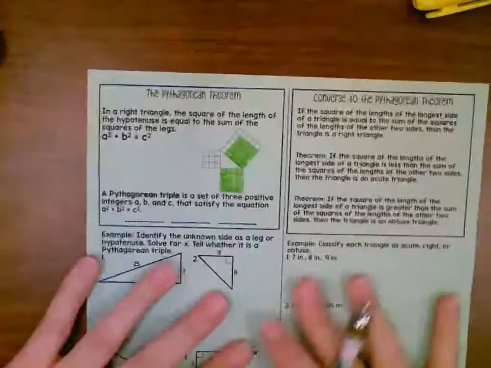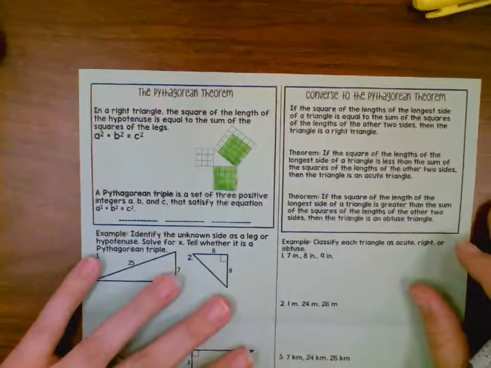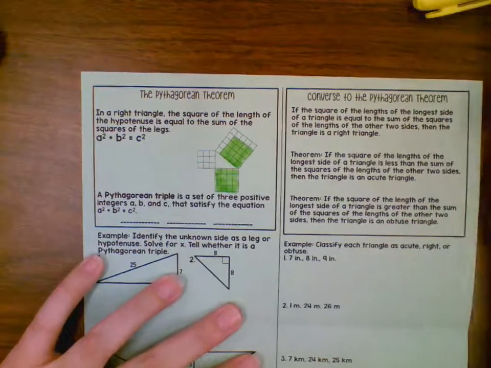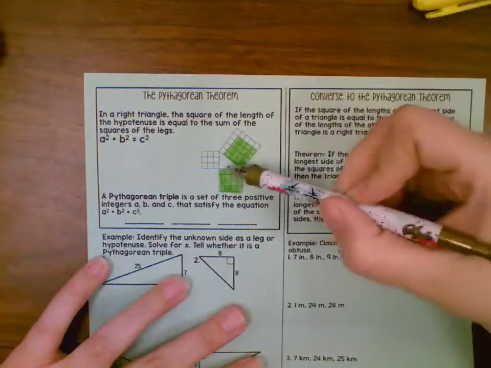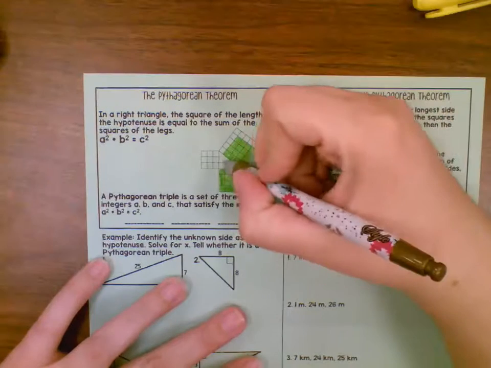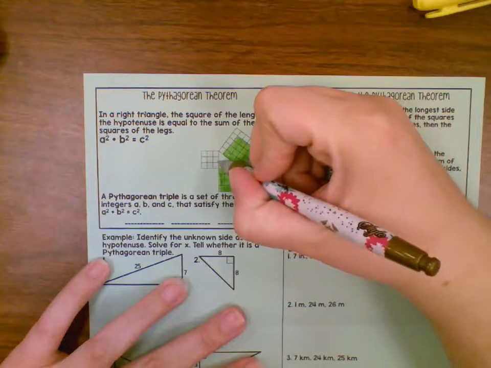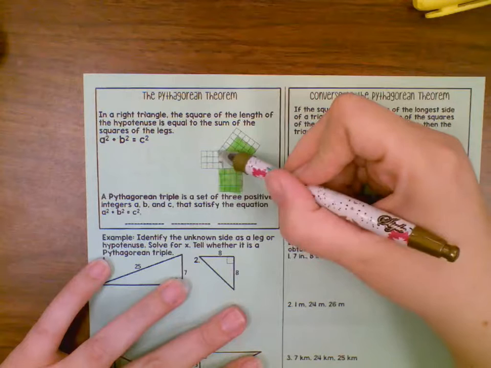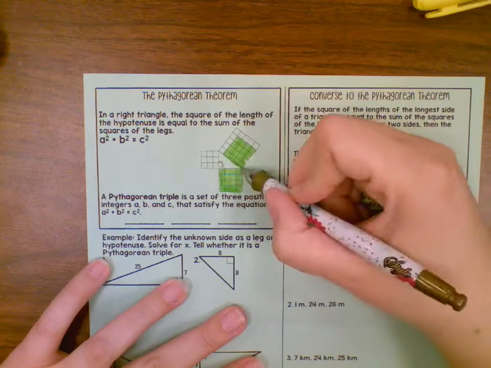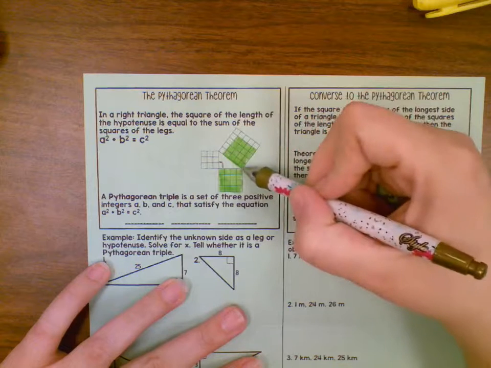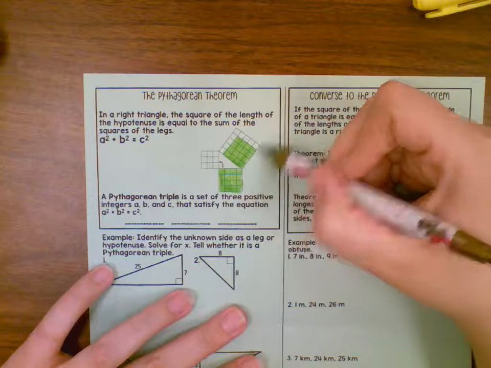So the Pythagorean Theorem says that in a right triangle, the square of the length of the hypotenuse is equal to the sum of the squares of the legs. So if we take a look at each side, this is a right angle, that side is 3, and then we made a square out of that side being 3 by 3. This side is 4, so we have a square that's 4 by 4. And then this side is 5, so a square that's 5 by 5.